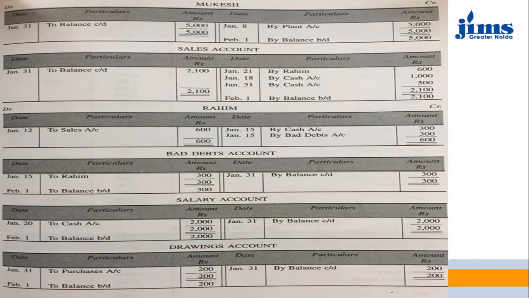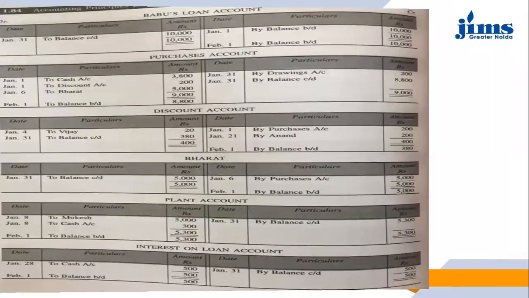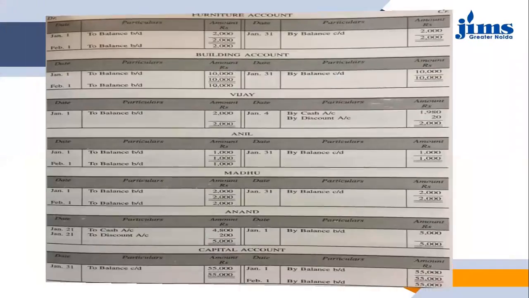Now you can see Rahim account debit side is having 600, and the credit side is also having 600. So his account is closed now. There is no further balance existing in his account. The debit and the credit side total is the same, so this account is closed. Now one more account in this entry, a new account, is the bad debt account. We have to prepare the bad debt account, and it is getting debited in this entry. So we'll go on the debit side of the bad debt account, to Rahim 300 rupees. Done. Then we will come to the next journal entry.